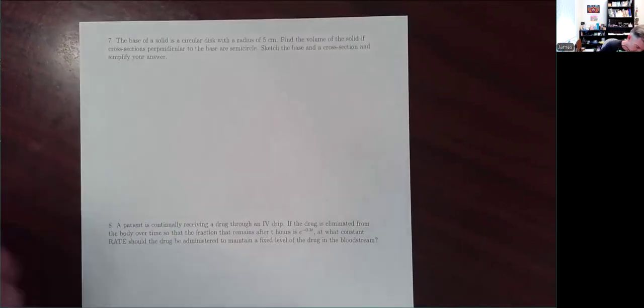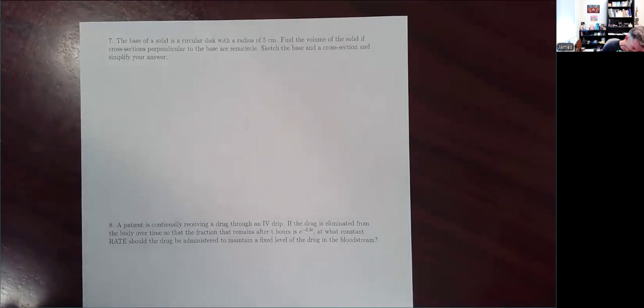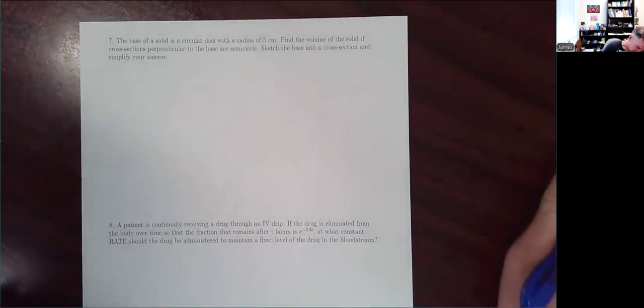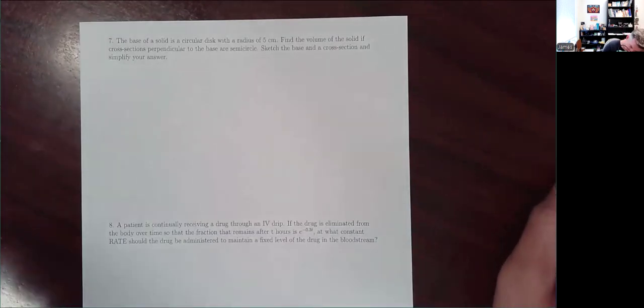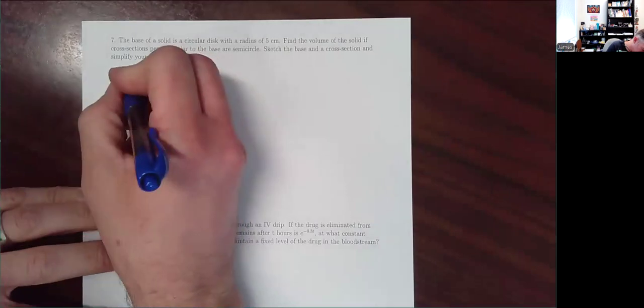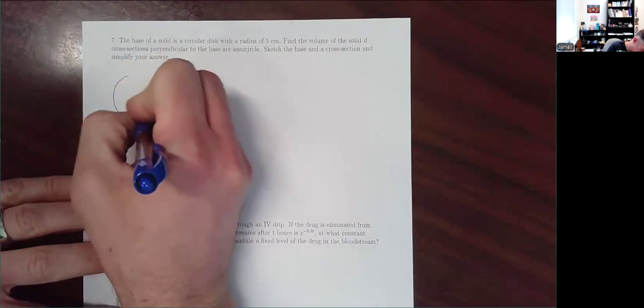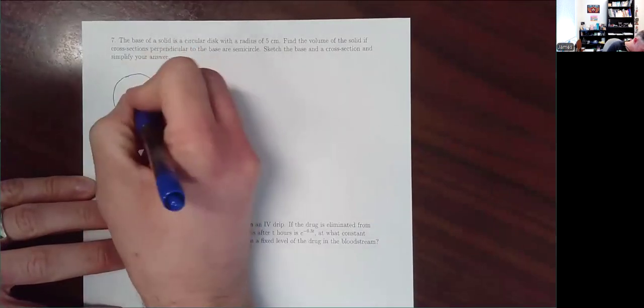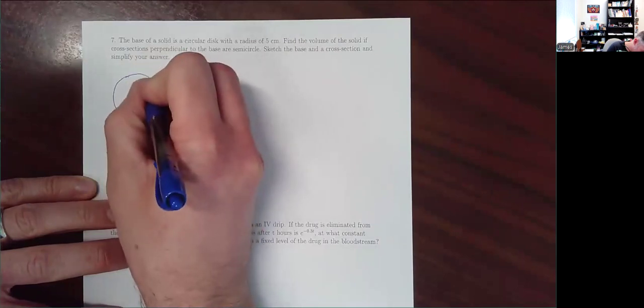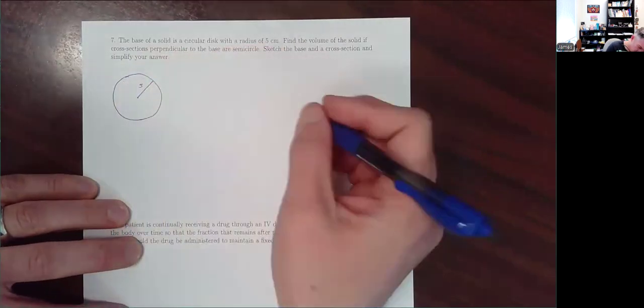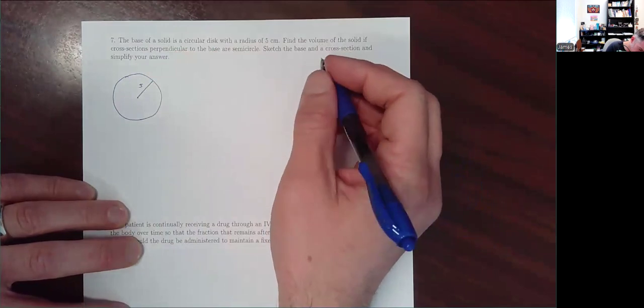The base of a solid is a circular disk with a radius of 5. Find the volume of the solid if cross-sections perpendicular to the base are semicircles. Sketch the base and the cross-section and simplify your answer. Okay, so the base is a circle, radius 5. And the cross-sections perpendicular to the base are semicircles.